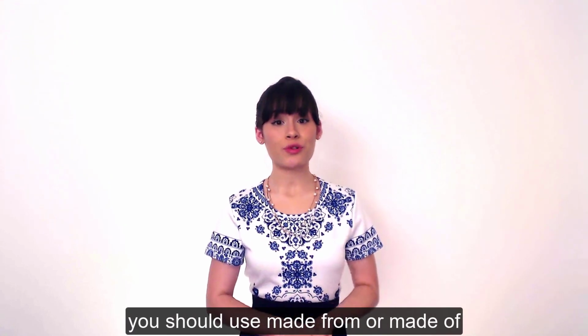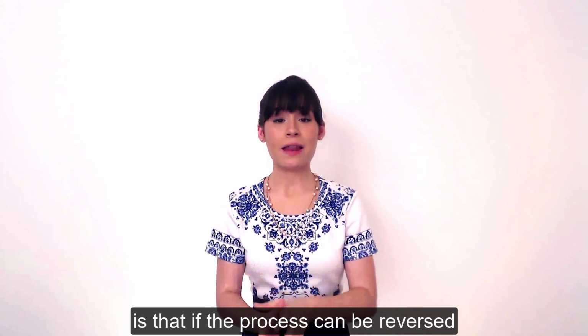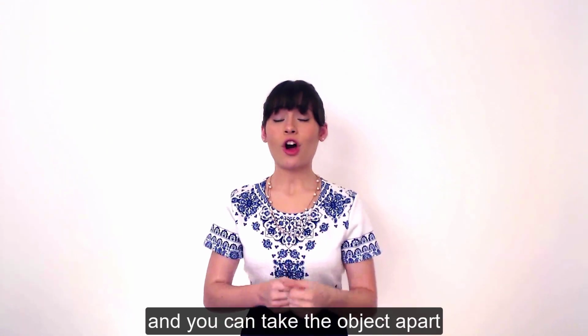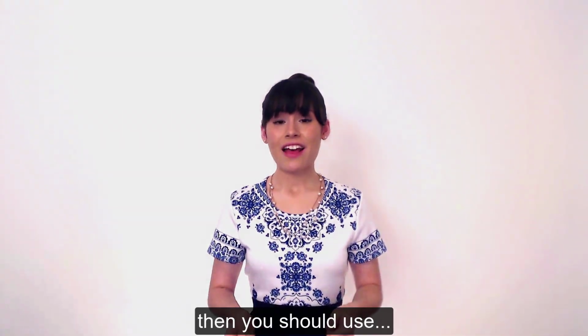Tell whether you should use made from or made of is that if the process can be reversed and you can take the object apart and you still have the original materials, then you should use.